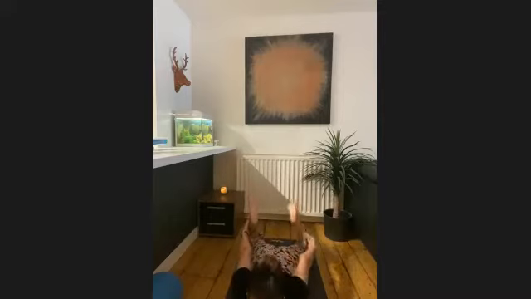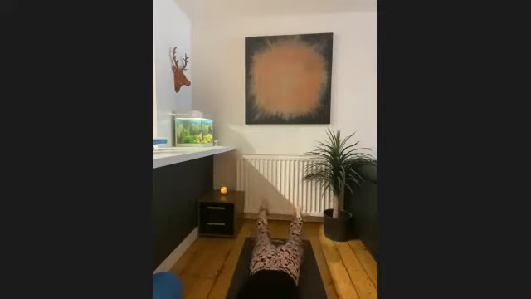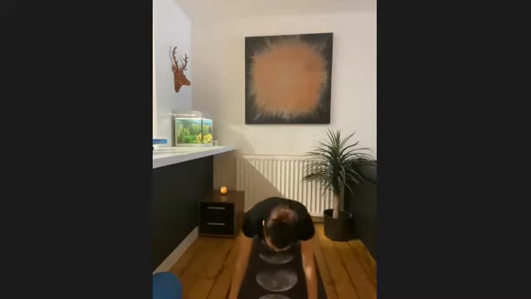Slowly releasing down. Again, stack your hands in front of you, rest your forehead down, and feel yourself sinking down into your mats. And then gently pushing yourself up onto your knees.